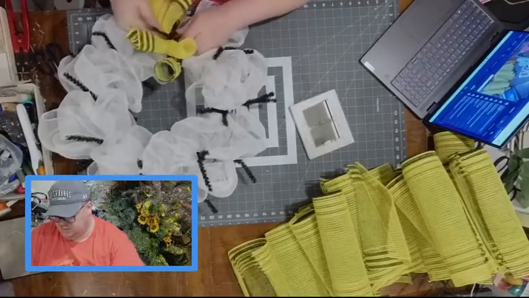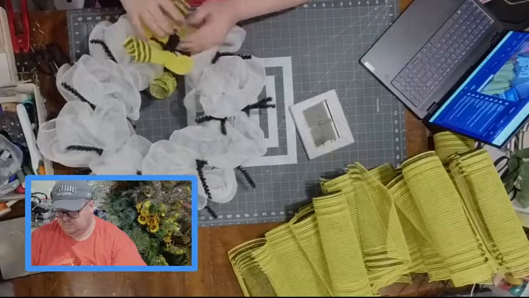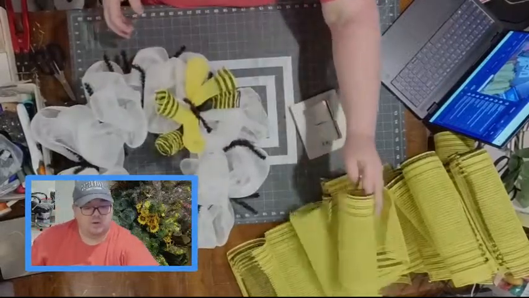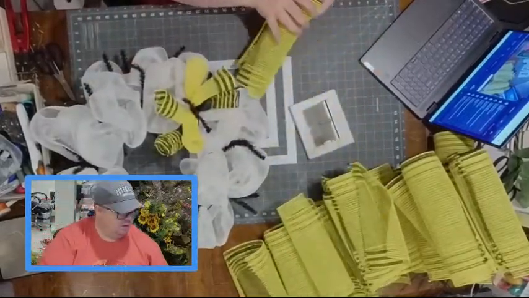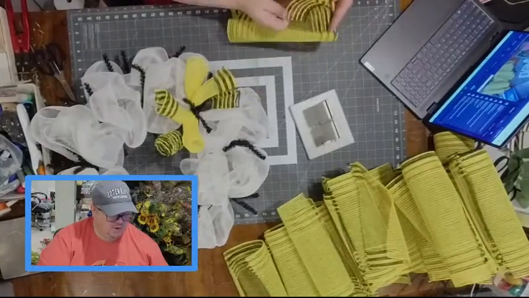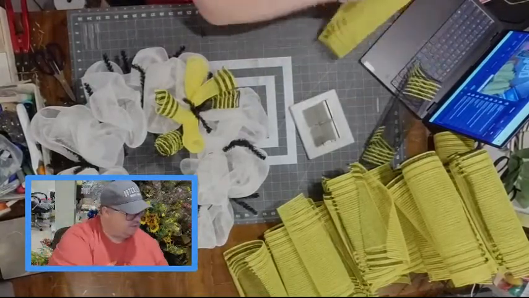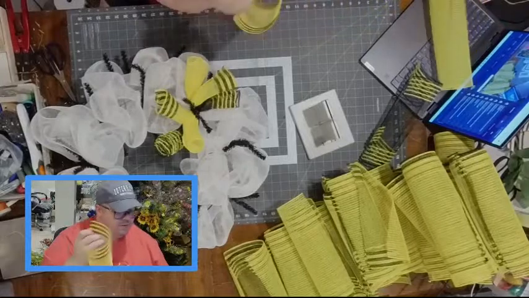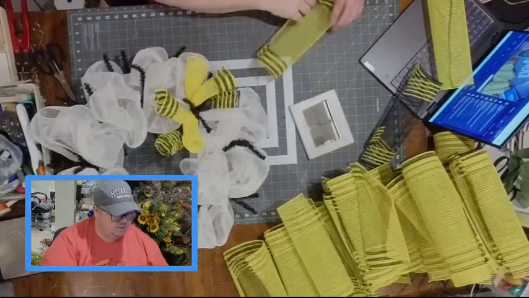And twist and twist. So that's what we're going to have all the way around the wreath. So how many of y'all use curls in your wreaths? Or how many of y'all have ever seen this method?